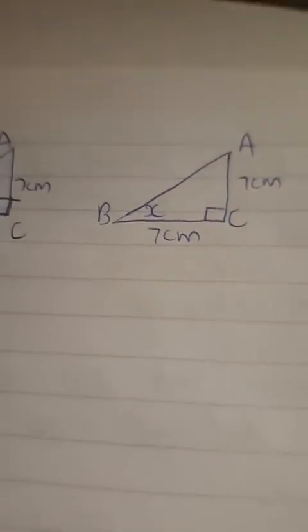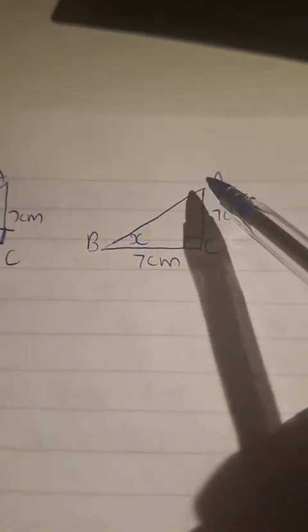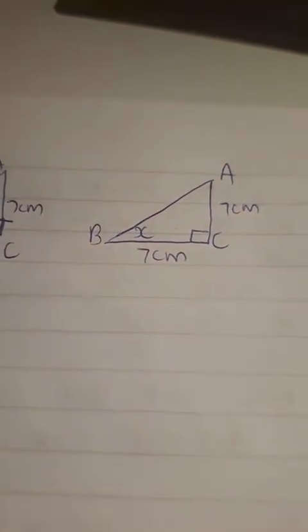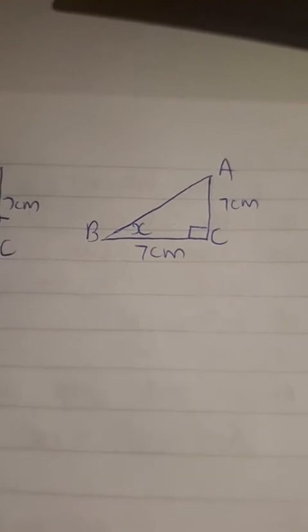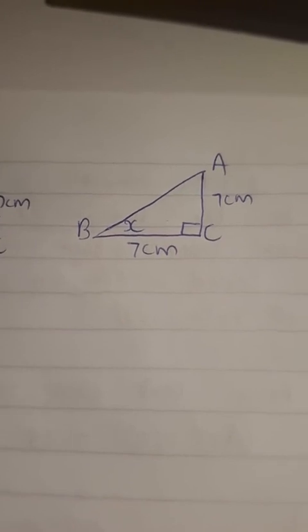Once again, we want the value of x. Where do I begin? Okay, I have triangle ABC. That's 90 degrees. This side is 7 centimeters. This side is also 7 centimeters. So I want the value of what? The value of x. Where do I begin?